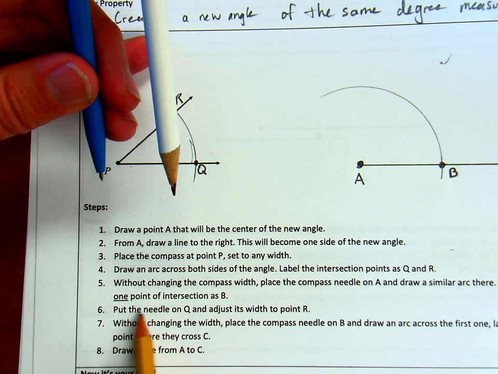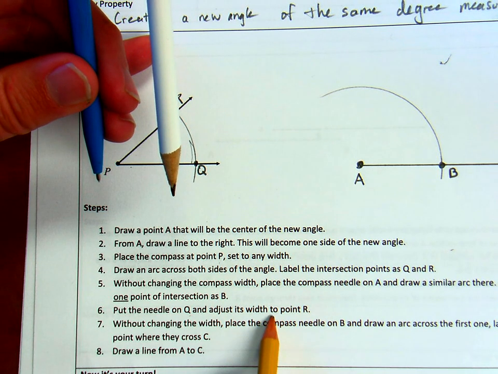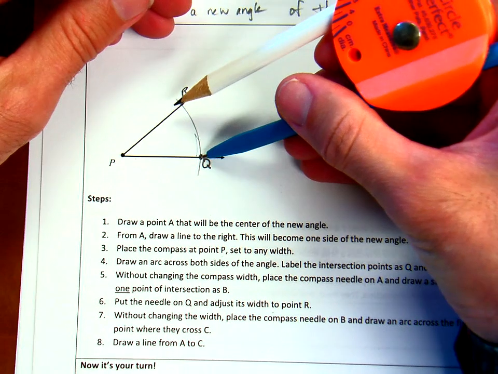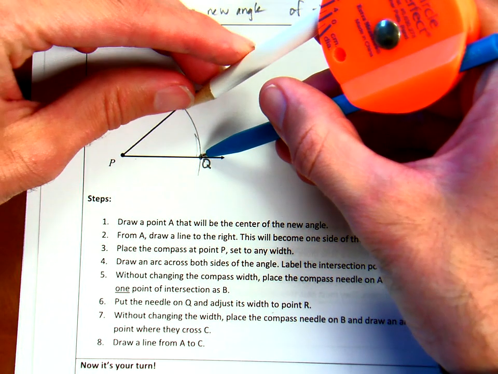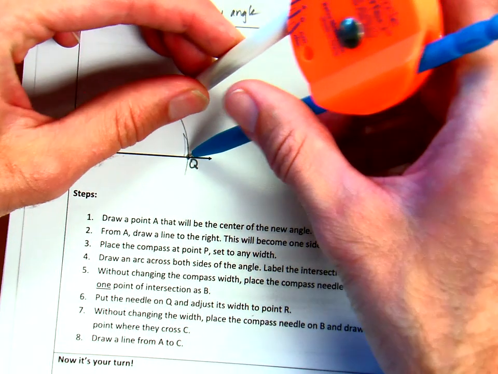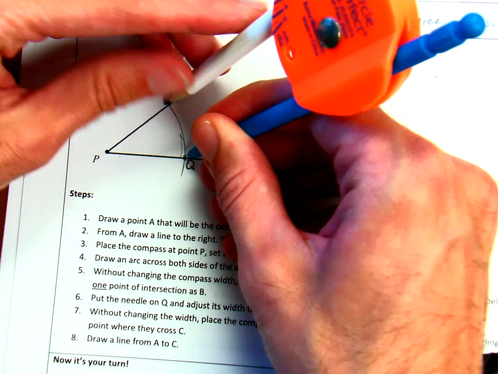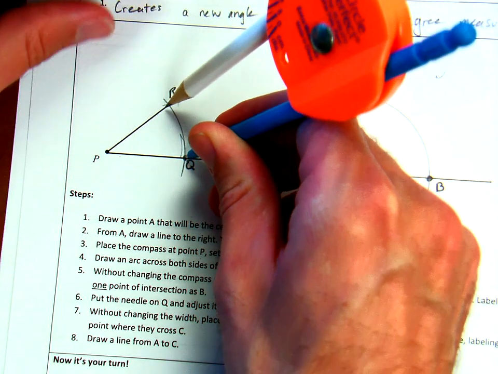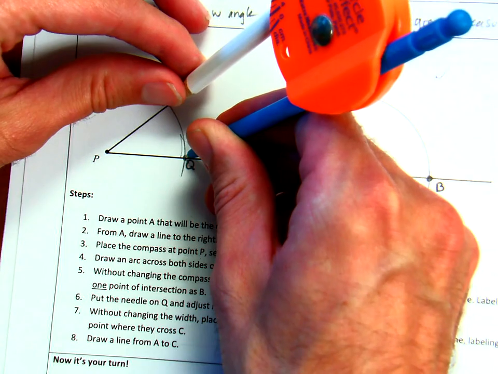Okay, put the needle on Q and adjust its width to point R. So I'm going to put the needle on Q. I'm going to adjust the width to point R, like so. Alright, now without changing the width, that is the key.